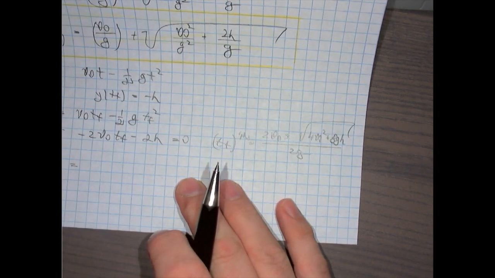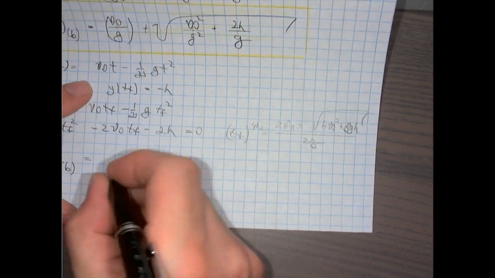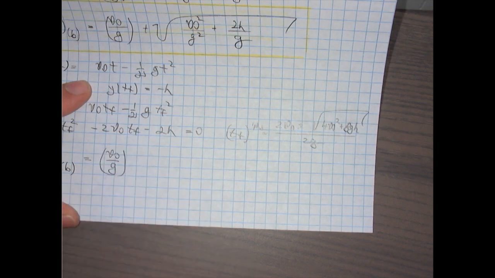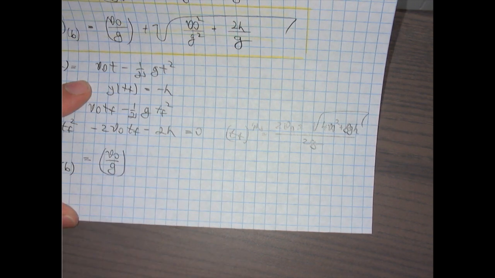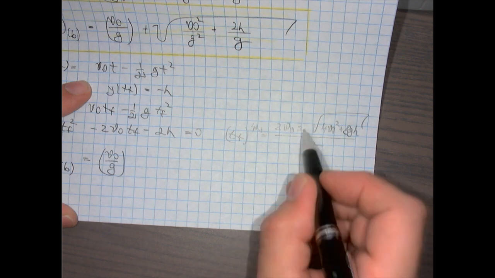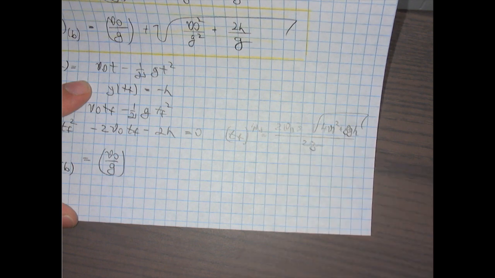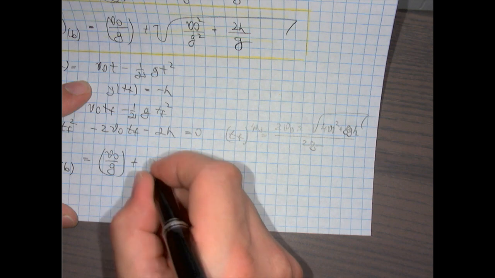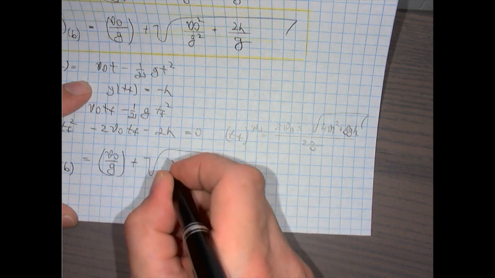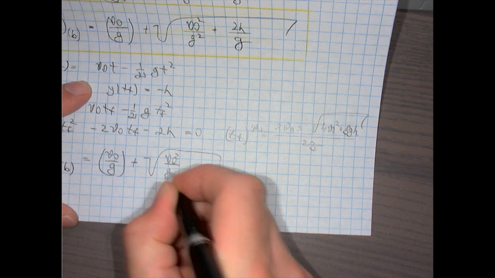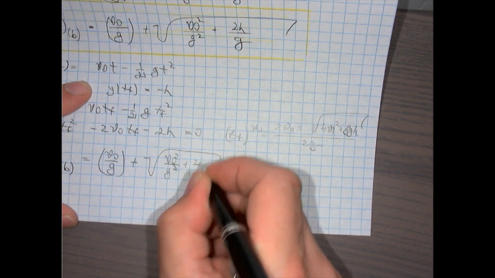So therefore we have v0 over g plus the square root expression of v0 squared divided by g squared plus 2h over g, the positive solution. The negative solution would be v0 over g minus that square root term, which is clearly negative because that term is larger than v0 over g.